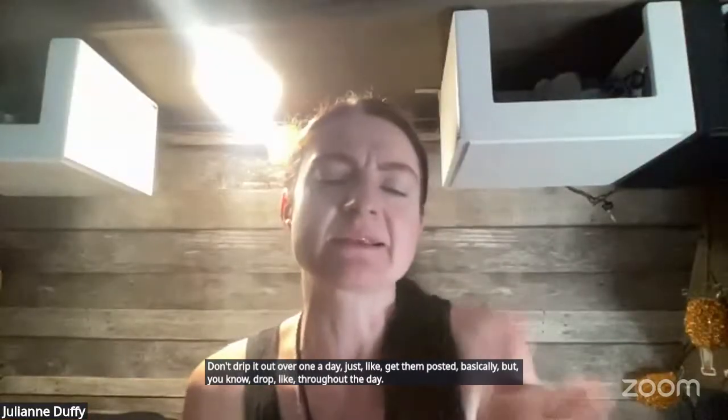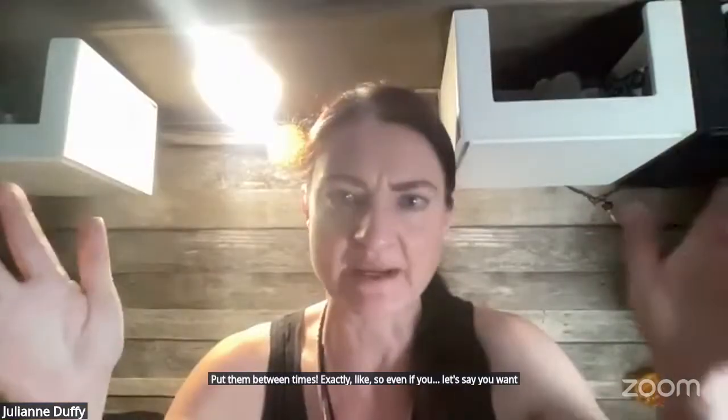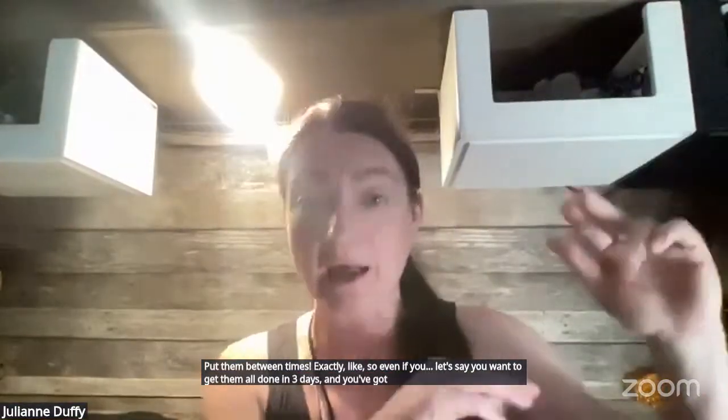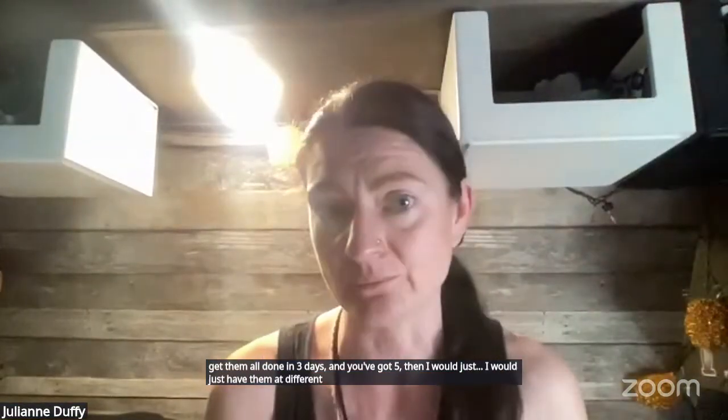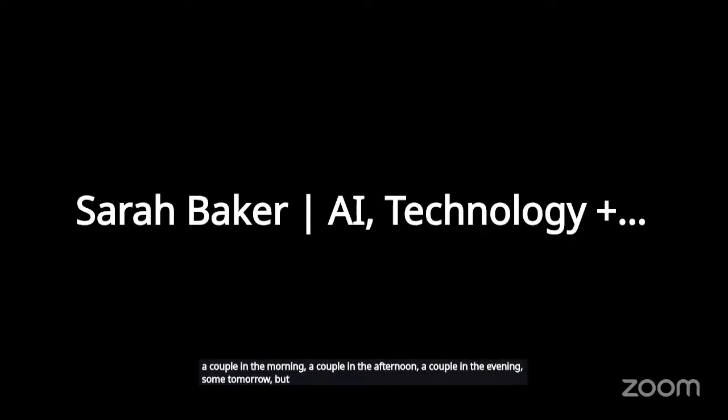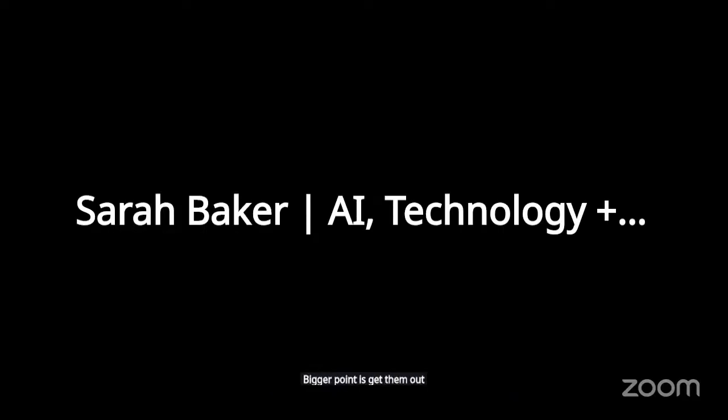Exactly. Even if you want to get them all done in 3 days and you've got five, I would just have them at different times during the day. That way you don't drop 15 shorts in one mass of time, but instead a couple in the morning, a couple in the afternoon, a couple in the evening, some tomorrow. The bigger point is to get them out so they can drive traffic back to the long form.